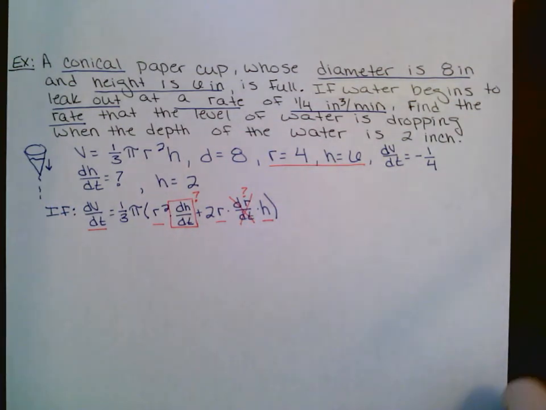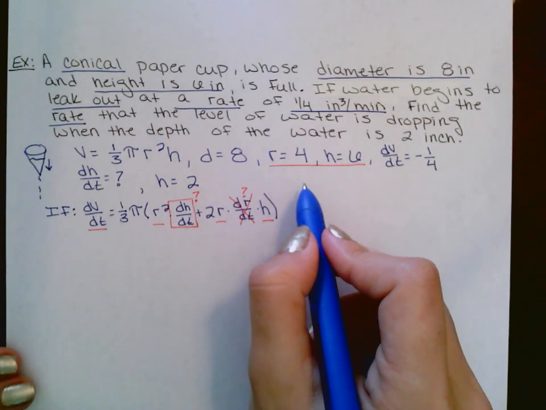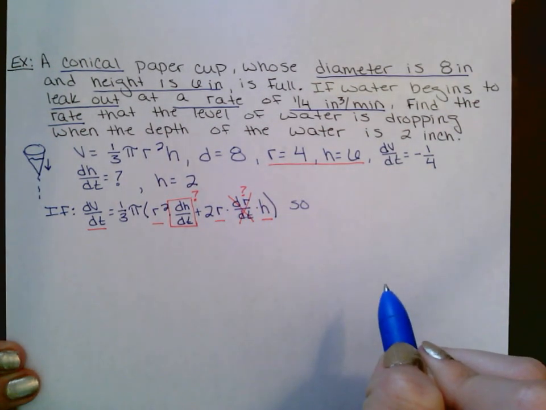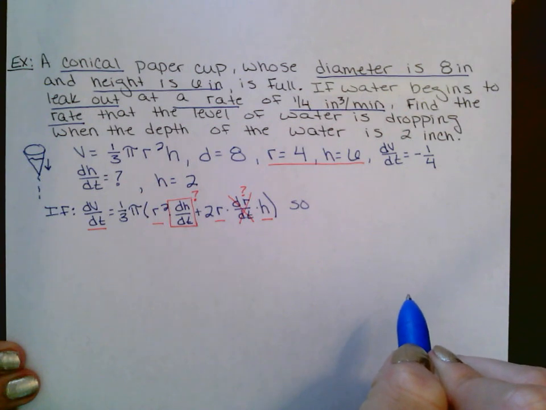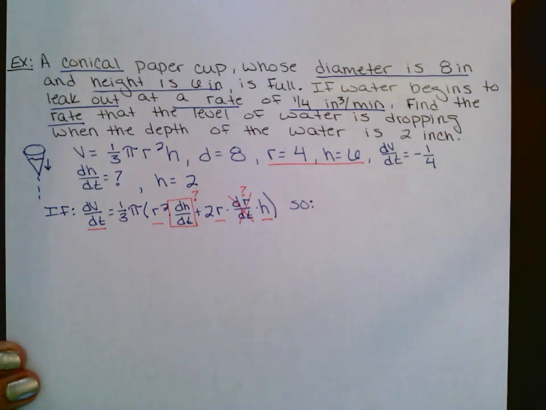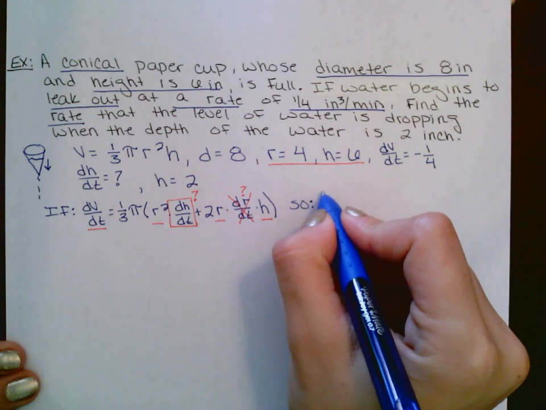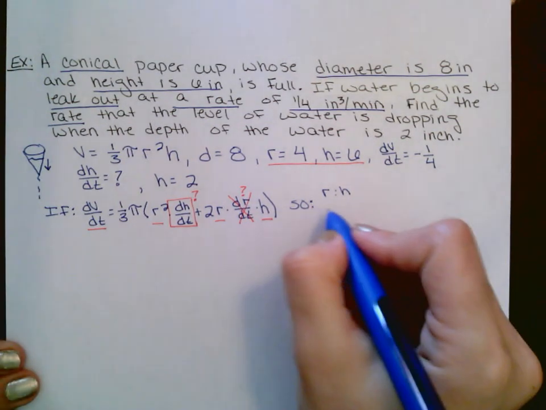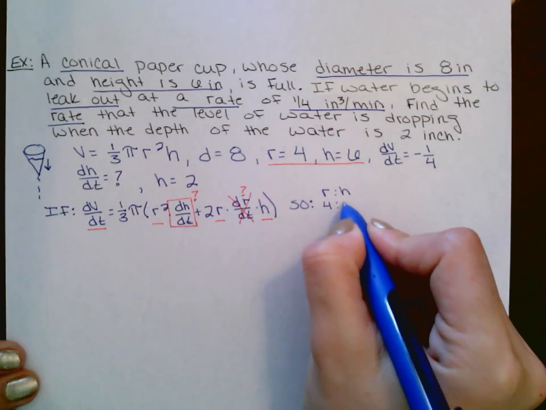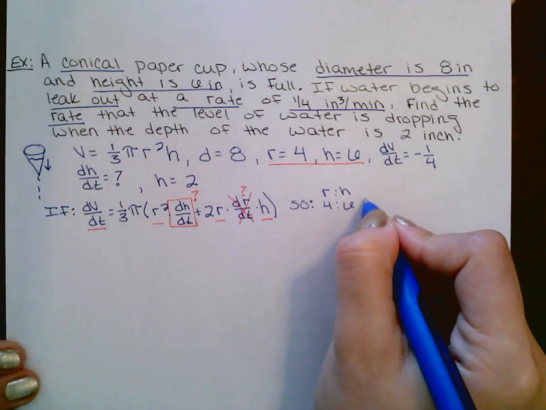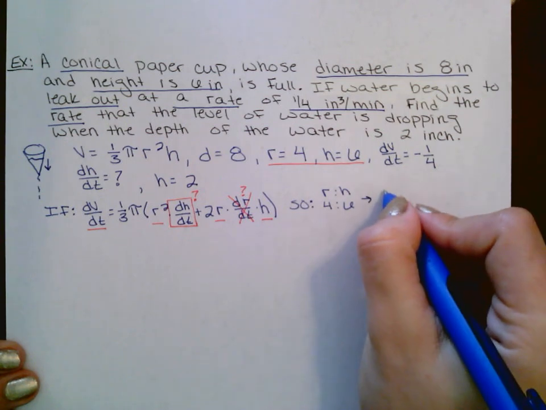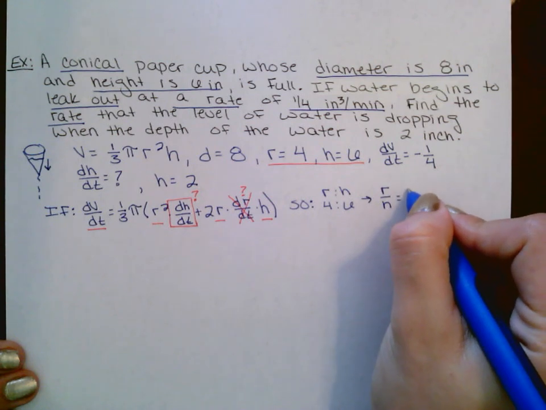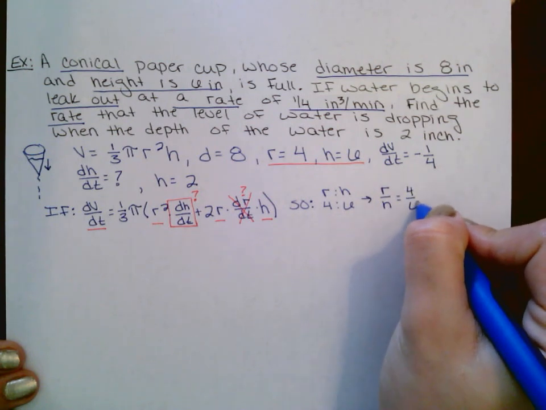So what I want you to do is start figuring out the ratio between radius and height. If we compare our radius as a ratio with the height, I'm comparing 4 to 6. So if I compare radius divided by height, I can say 4 divided by 6.